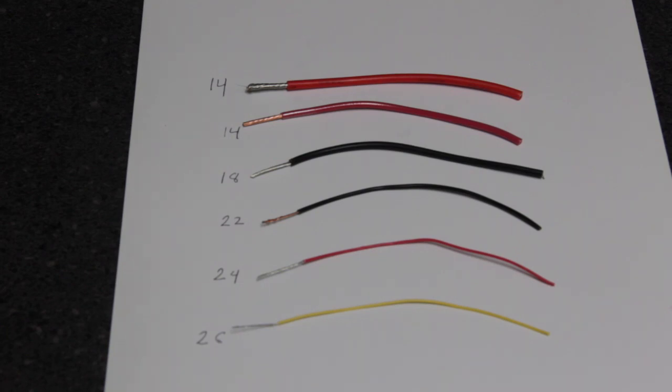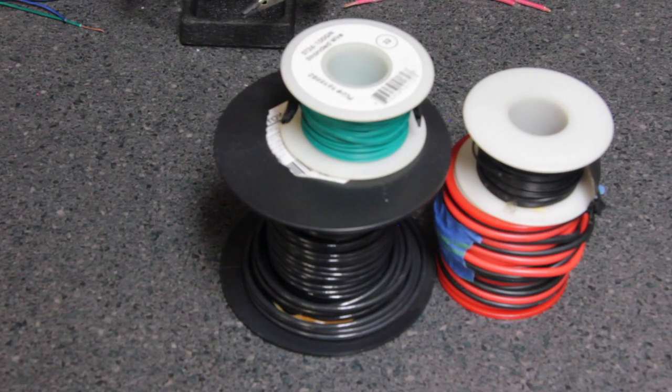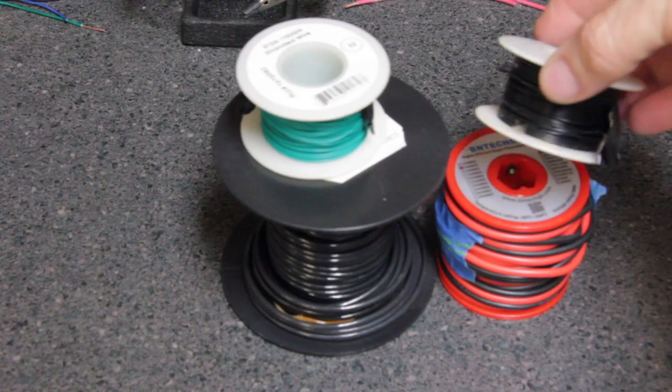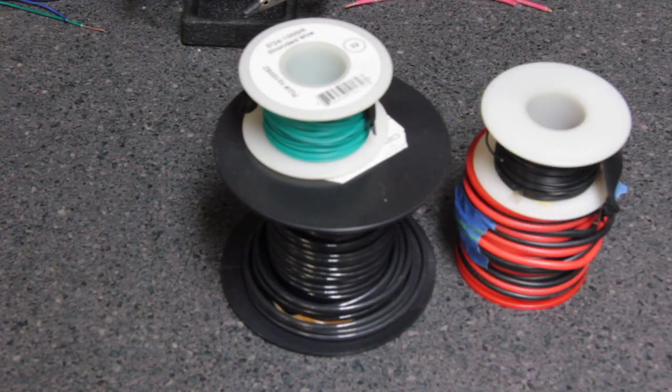So let's talk about some of the tools that we need when we're joining wire to various components. Wire is usually sold on spools or in rolls. As you see here, I have various size wires on either large spools or some smaller spools. You'll have to have some tools to work with the wire. Let's take a look at some of those tools that you're going to need.